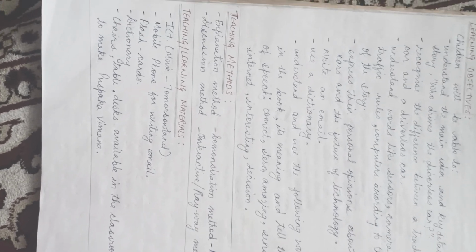car and the future of technology, write an email, use a dictionary, understand and use the following words given in the book, its meaning, and tell the parts of speech. The words are connect, stern, amazing, sensor, pilot, internet, interesting, and decision. Now, teaching methods: explanation method, demonstration method, role play, discussion method, interactive or playway method.